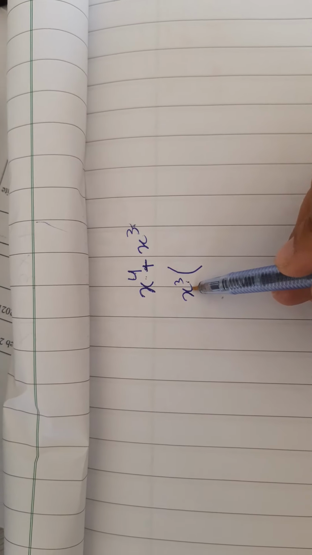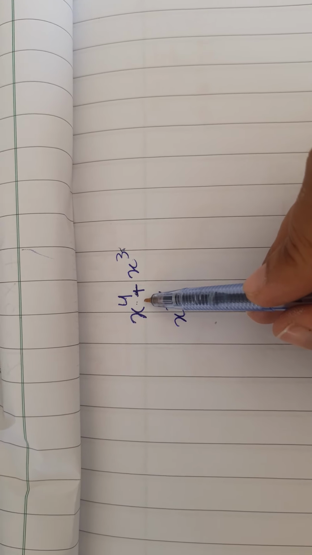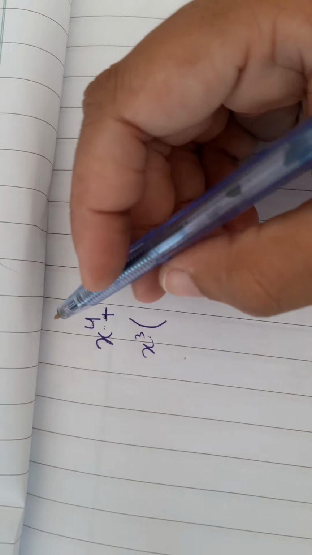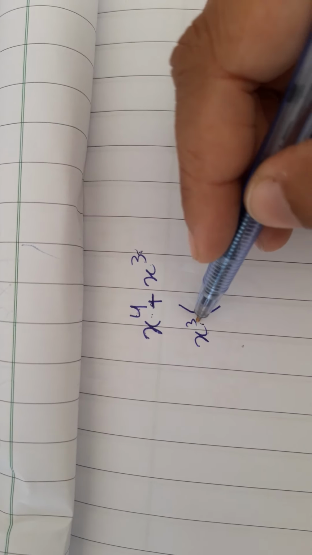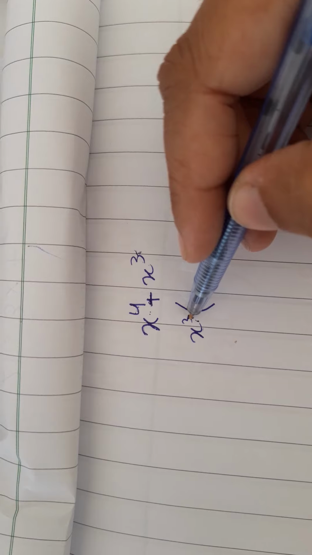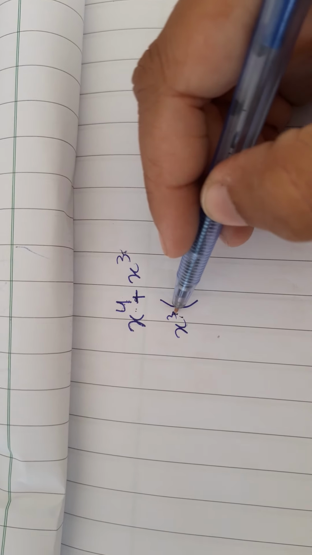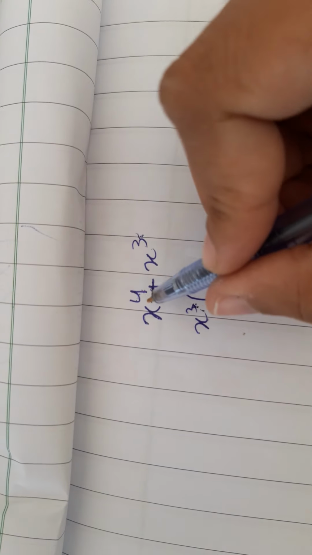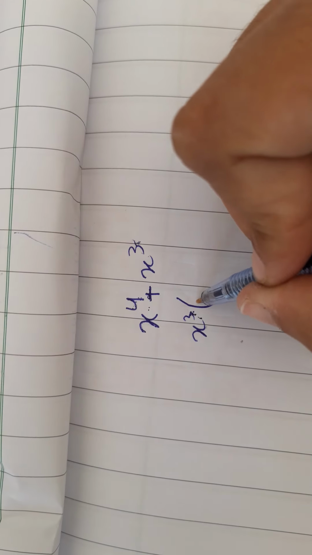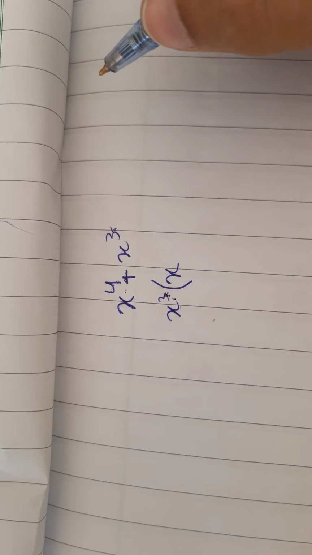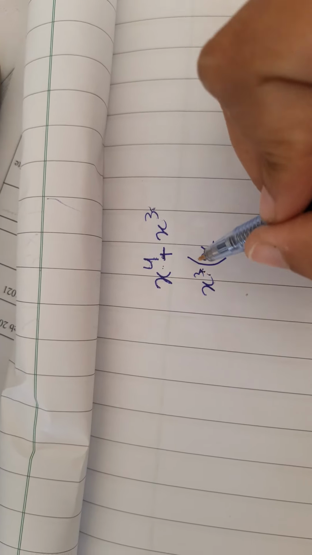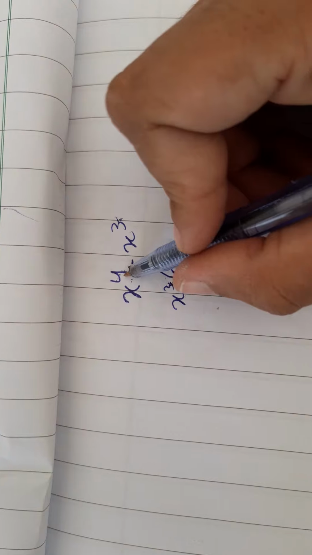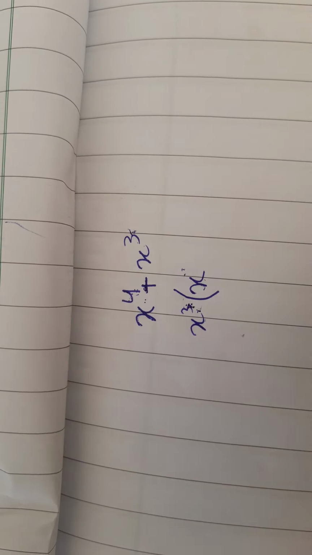So when x cube multiplies with something to give x power 4, how can we check? We already have x cube out of x power 4 here. How many x do we need more to make the power 4? Recall your laws of exponents. When bases are the same, their powers add. 3 plus 1, 4. Okay?